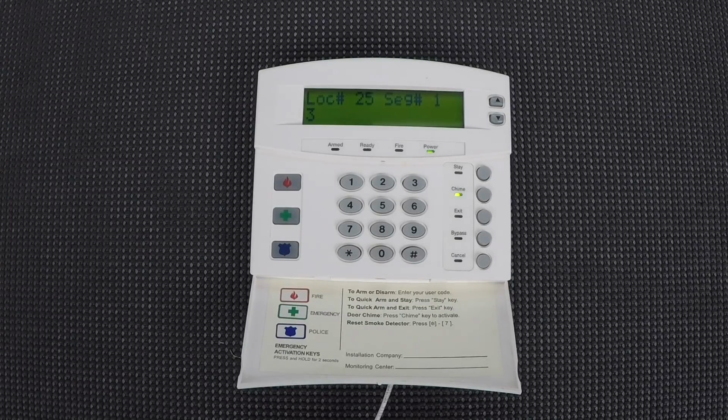And 19 is instant with tamper. So those are some common ones, and those are all listed out in the quick start guide again, so you can go through, see those common ones. If you want a full list, you'll want to go to the full installation manual for the NetworX panel.